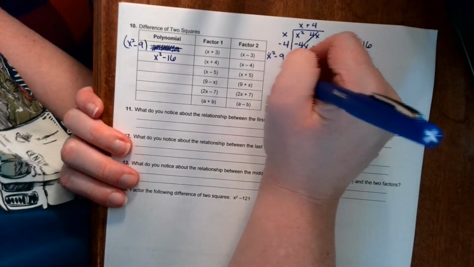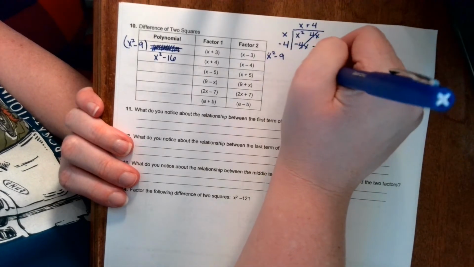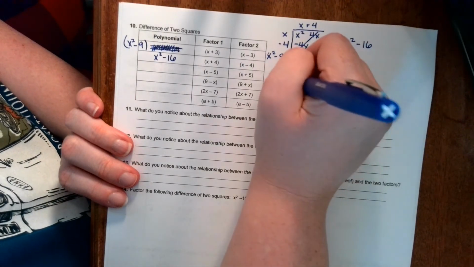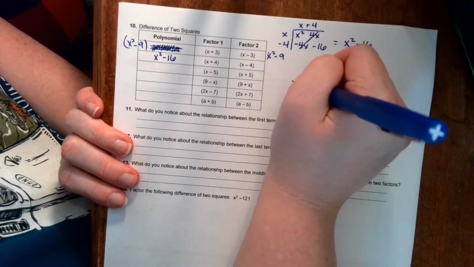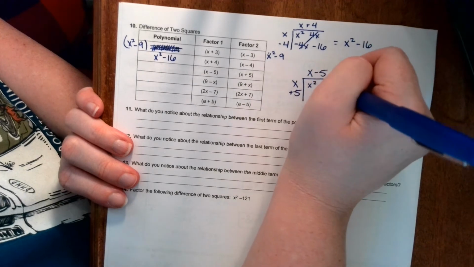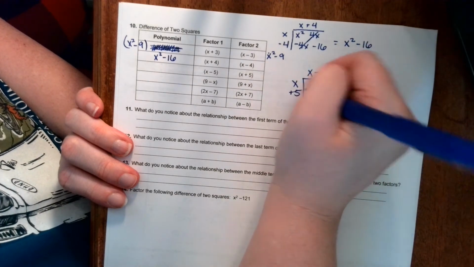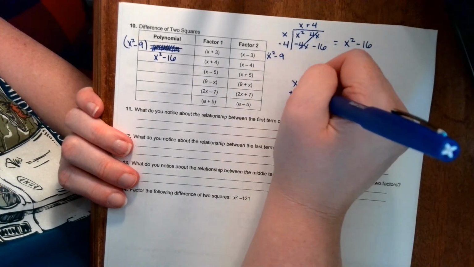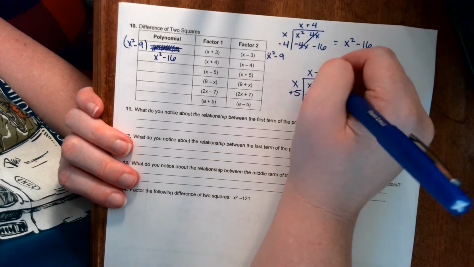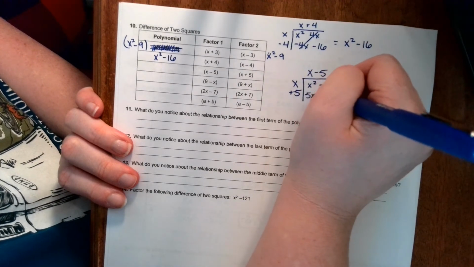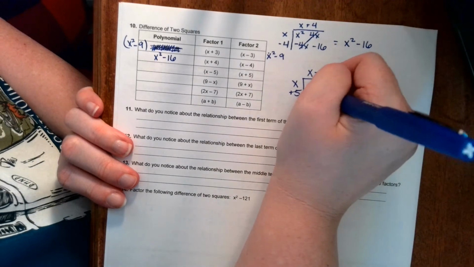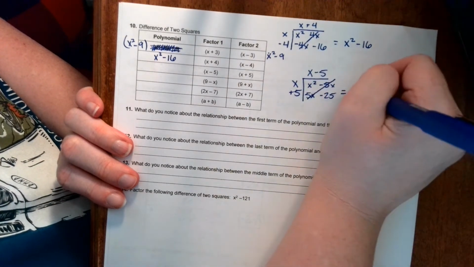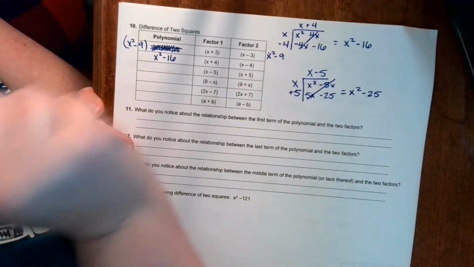We have x minus 5 times x plus 5. X times x is x squared. Negative 5 and x is negative 5x. Positive 5 and x is 5x. 5 and negative 5 is negative 25. So we have x squared. Negative 5x and 5x cancel, and we're left with negative 25.